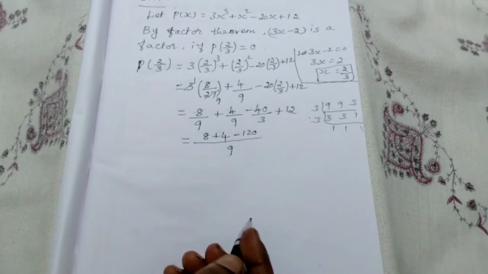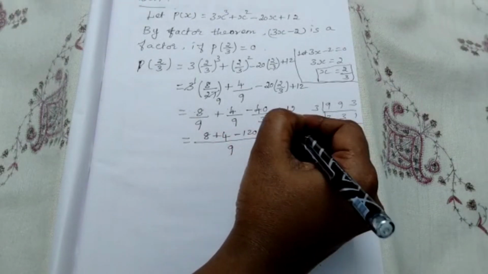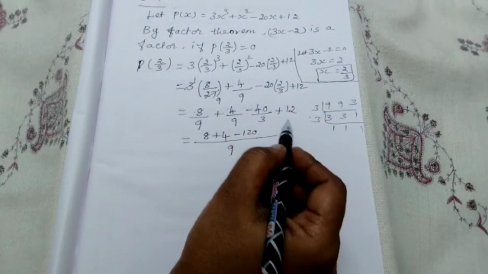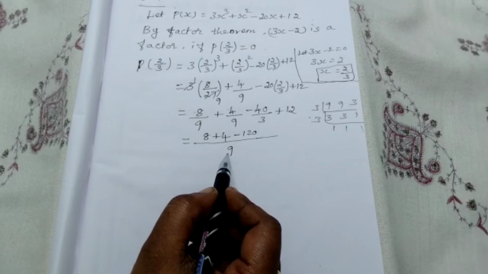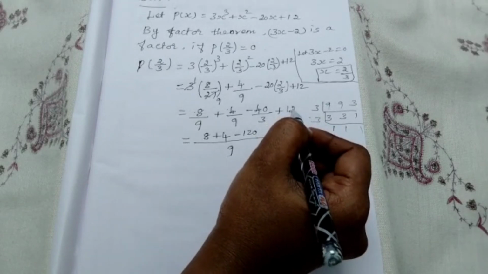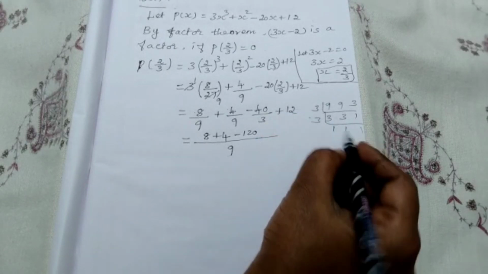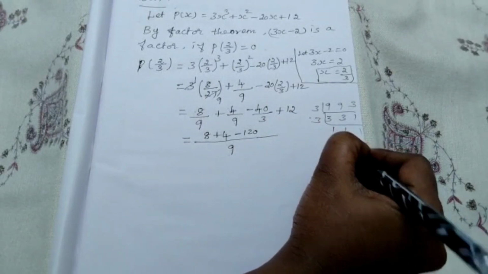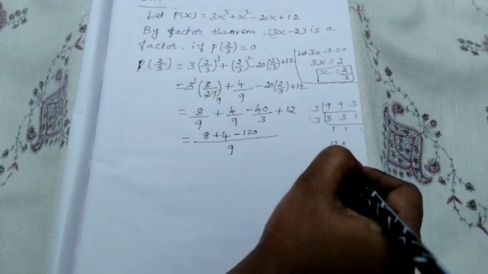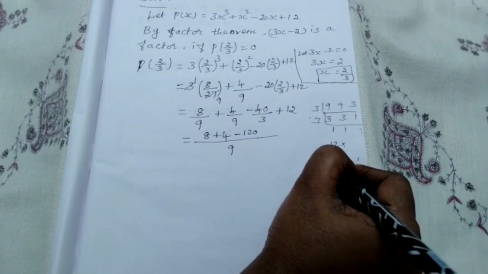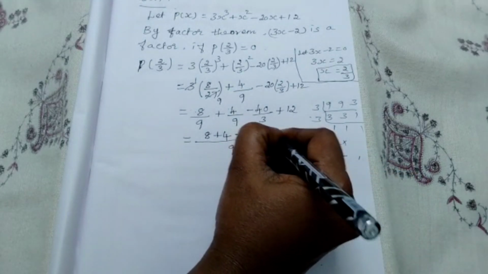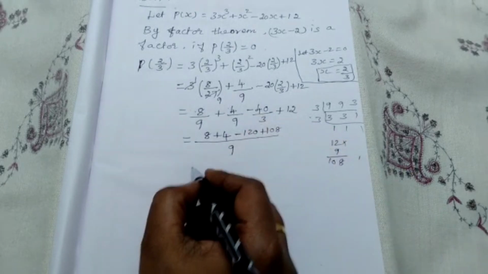120. Then here divided by 1 is there, isn't it? Divided by 1. Then how many 1's are in 9? 9 times, isn't it? That 9 we have to multiply here. And then 12 into 9: 9 2's are 18. Then 1 balance. Then 1 9 is 9. Then 108.